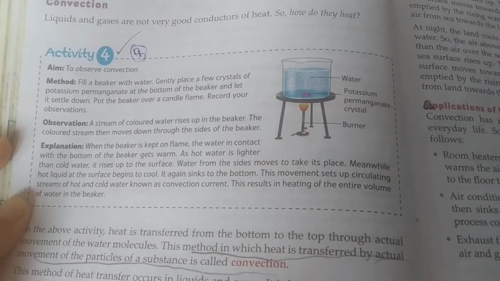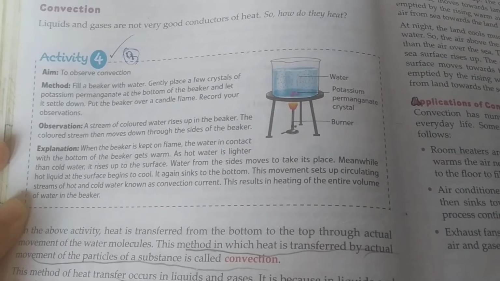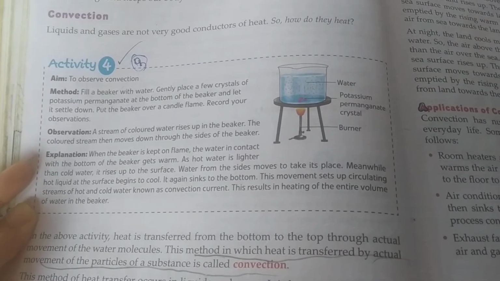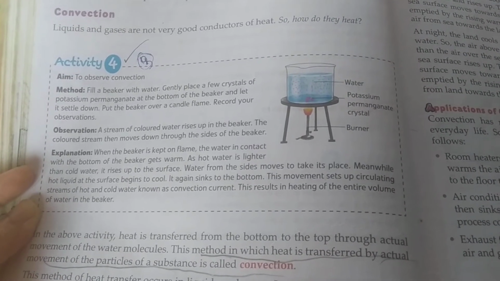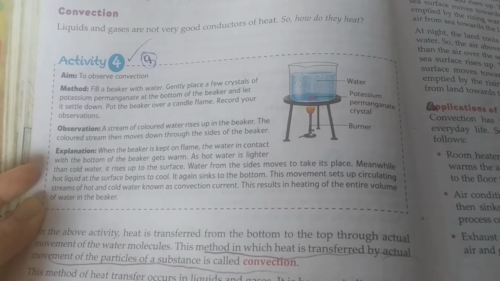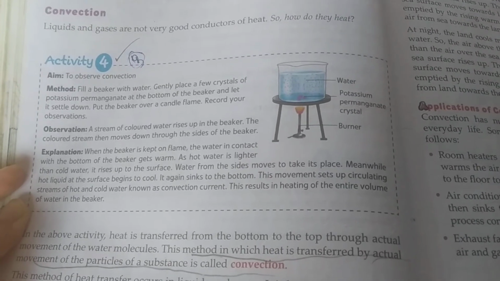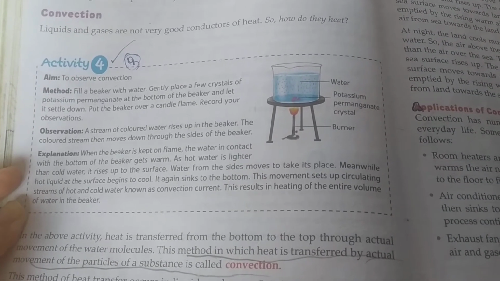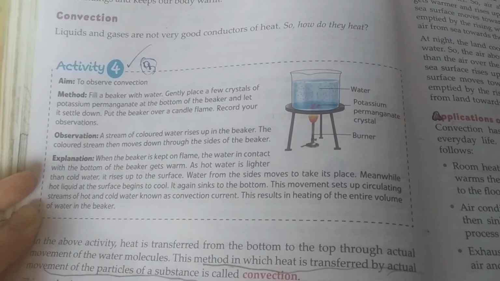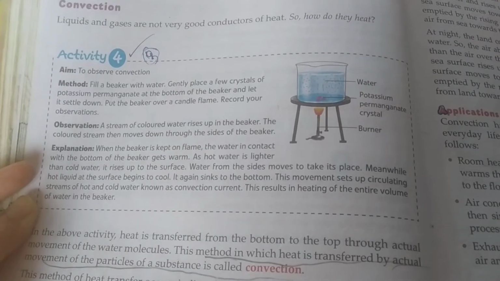Aim: to observe convection. Method: fill a beaker with water, gently place a few crystals of potassium permanganate at the bottom of the beaker and let it settle down. Put the beaker over a candle flame and record your observations. So what you have to do is take a beaker, put some water in it, and then drop in some potassium permanganate crystals. Potassium permanganate is a chemical compound of pink color, and then heat it with the help of a burner. So what will you observe?